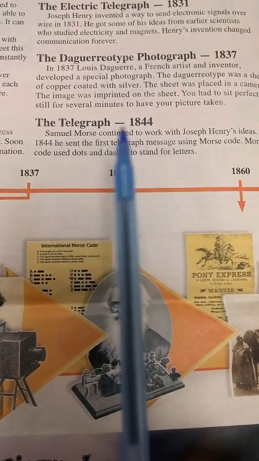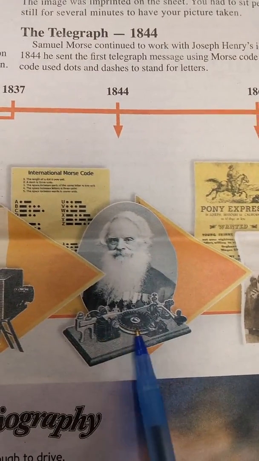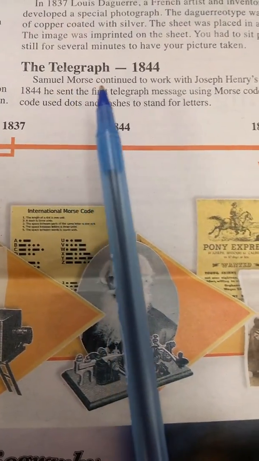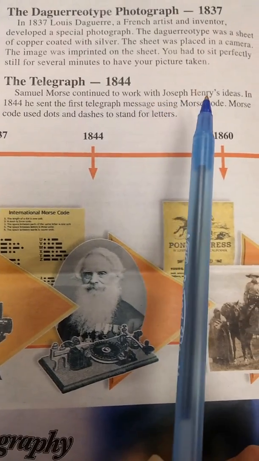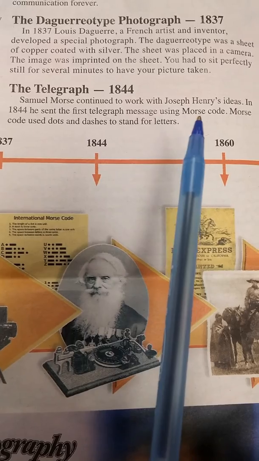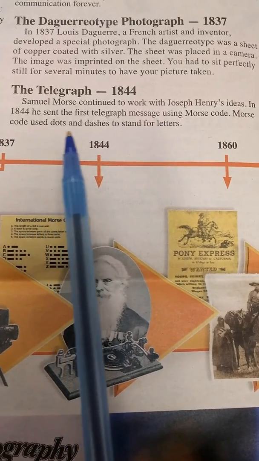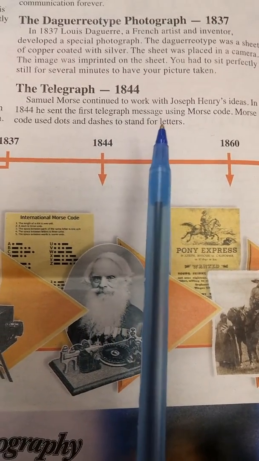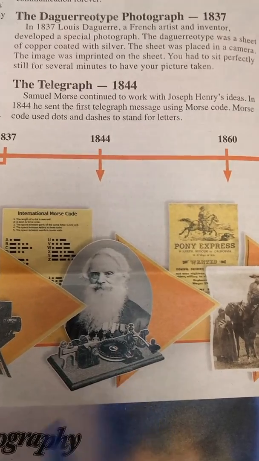The telegraph in 1844. So that's right here. And this is a telegraph. Samuel Morse continued to work with Joseph Henry's ideas. In 1844, he sent the first telegraph message using Morse code. Morse code used dots and dashes to stand for letters. So they used symbols to send messages.